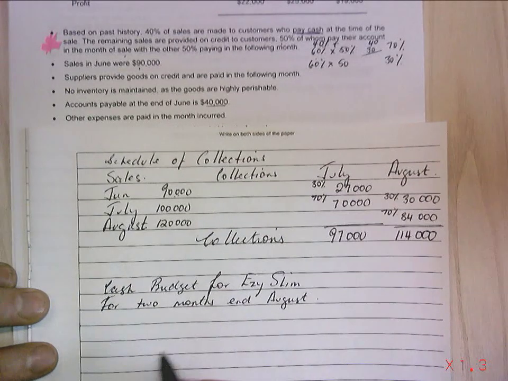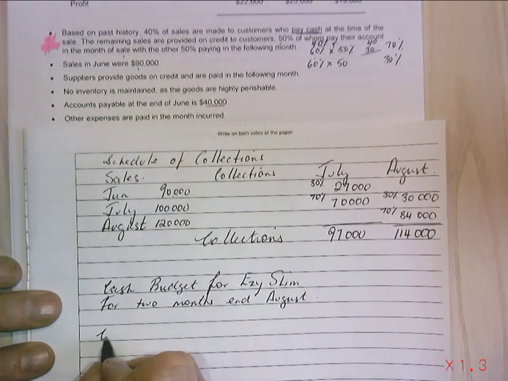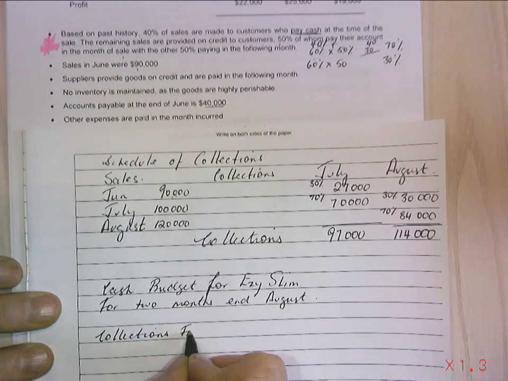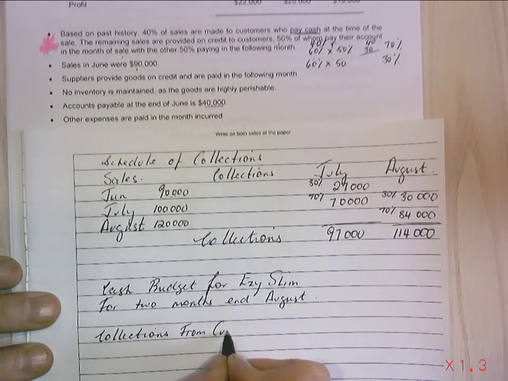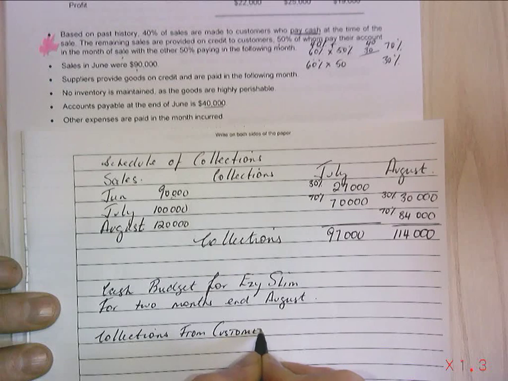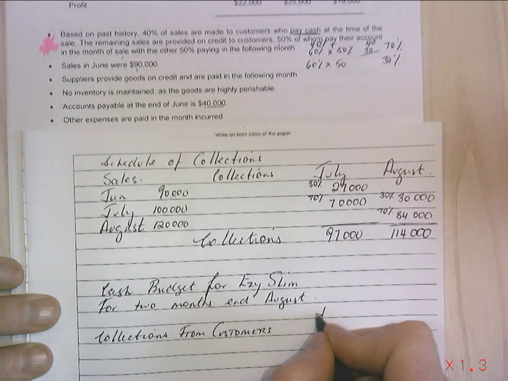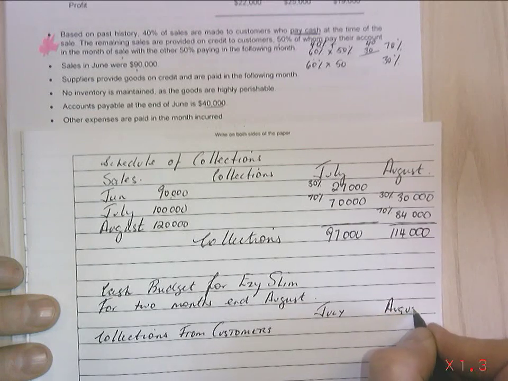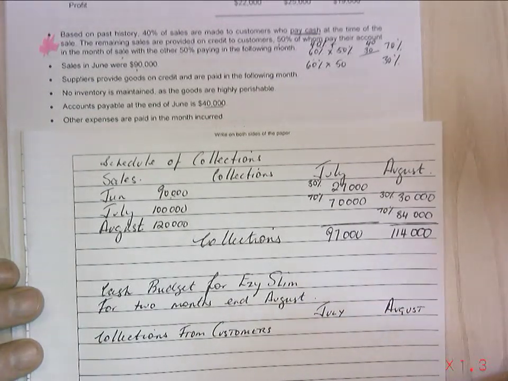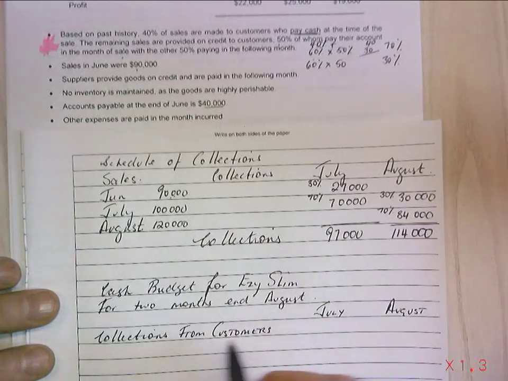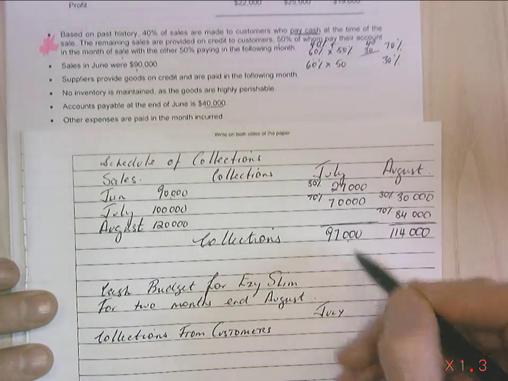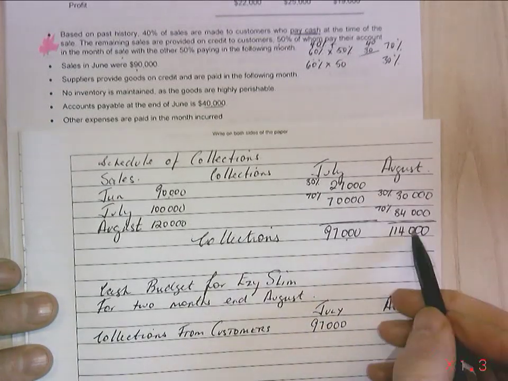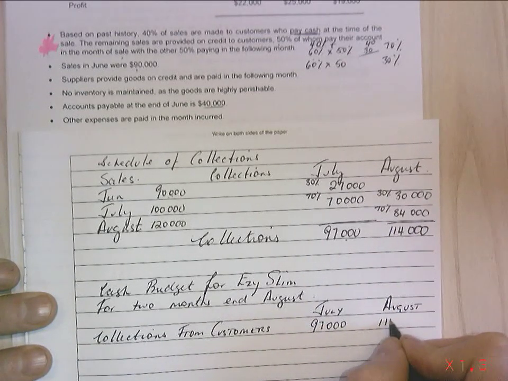And the first thing I'll need to do is my collections from customers. And I'll have a month of July and a month of August. So my collections, I just now transfer this information down to here. So I've got 97,000 and 114,000.